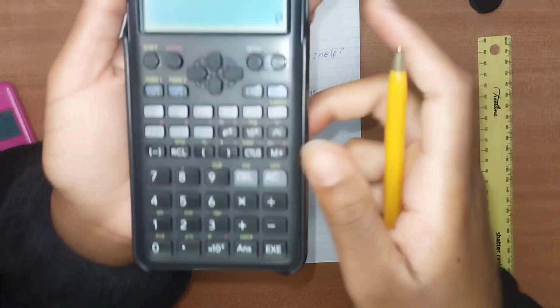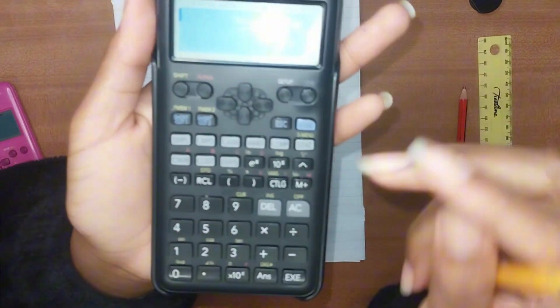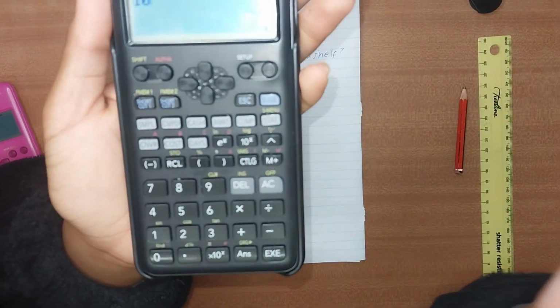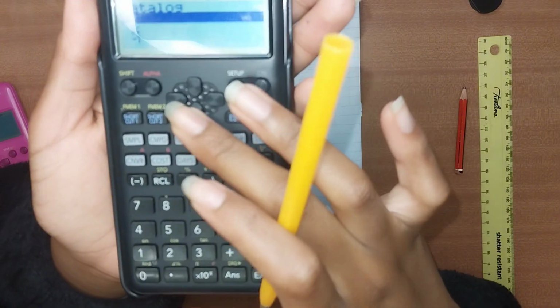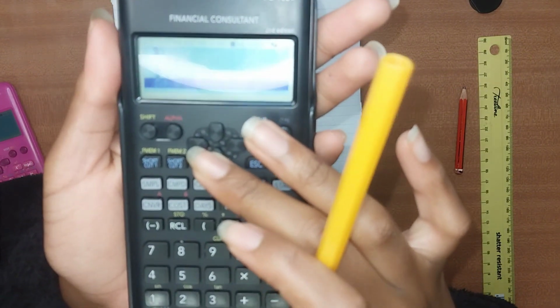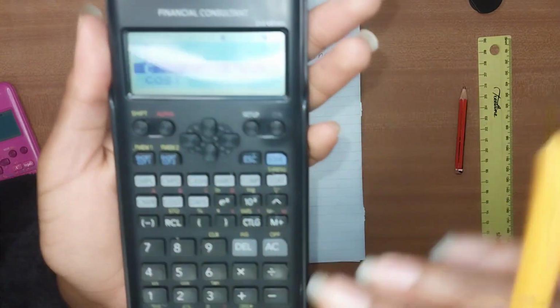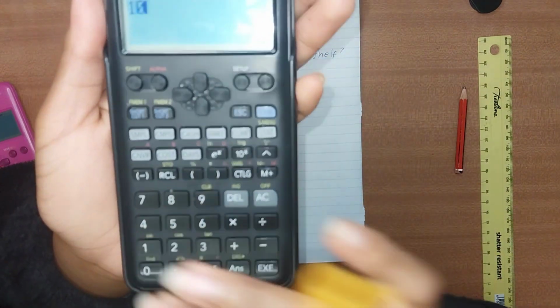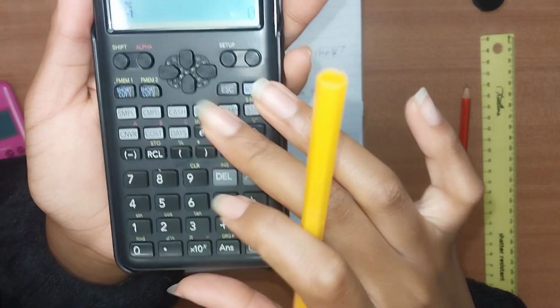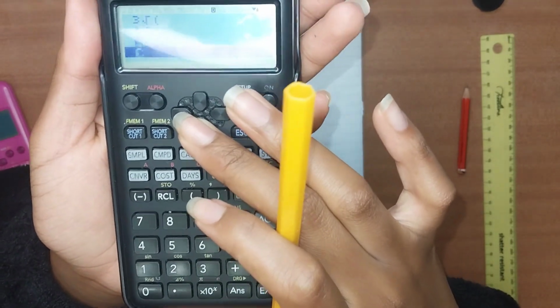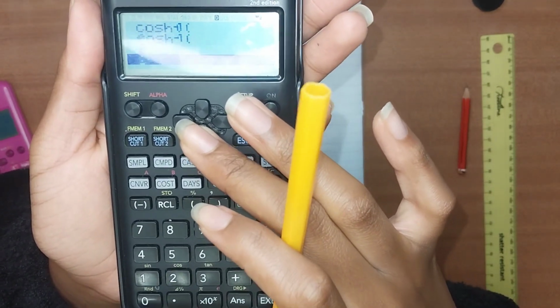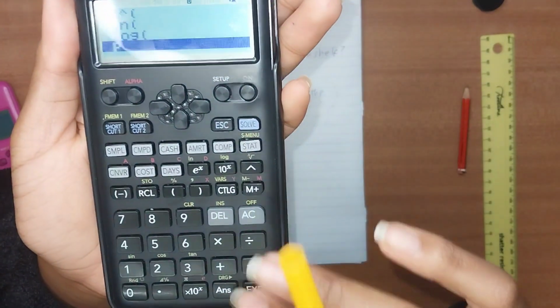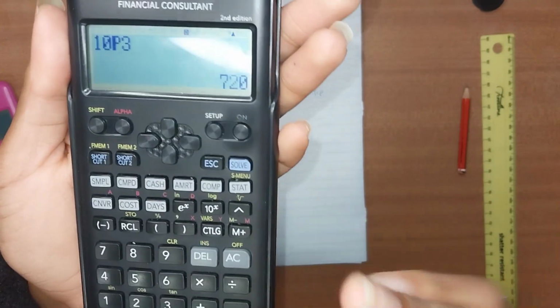But let us look at how to do it on the financial consultant calculator. So let's say you want 10 combination 3. You're going to press 10, catalog, go down until you see C right here, combination 3. There you are. Let's say you are looking for 10 permutation 3. You're going to press 10, catalog, go all the way down until you get to P. Here's our P, permutation 3. This is what you get.